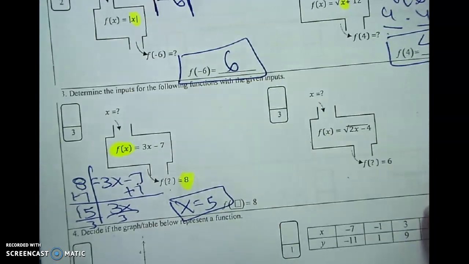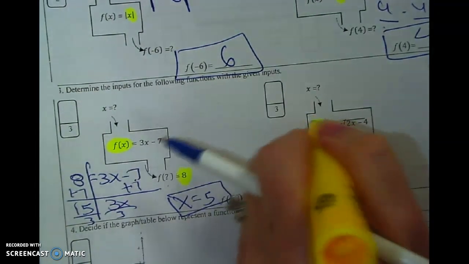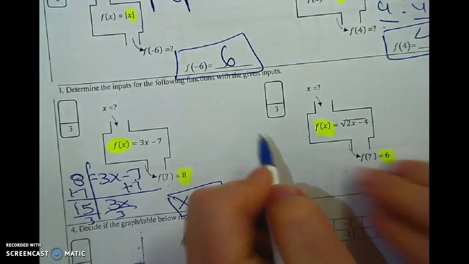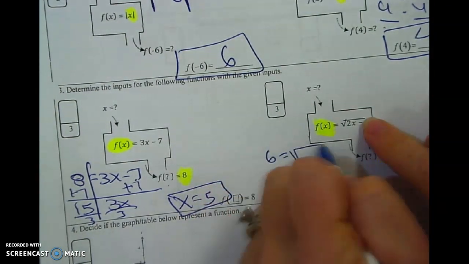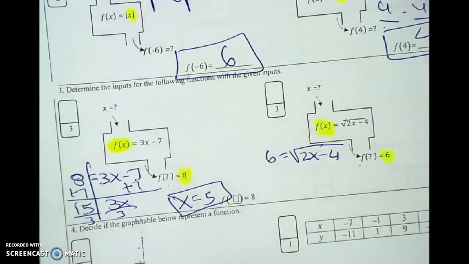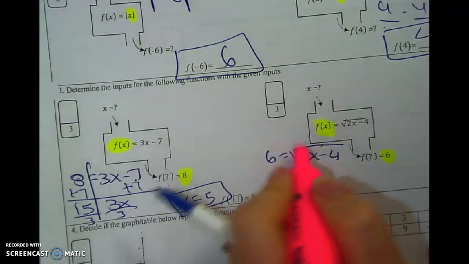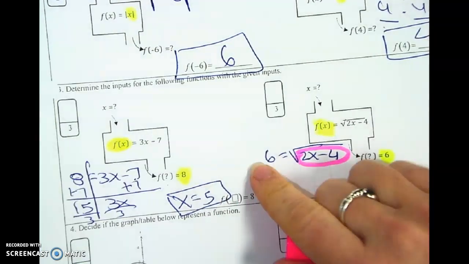Let's go to the next one. Same thing. This time, this one's a lot more difficult. This one goes in here. So I'm going to go 6 equals the square root of 2x minus 4. Okay? So this is kind of difficult, I understand. So we need to think about that what's in here has got to equal 6.